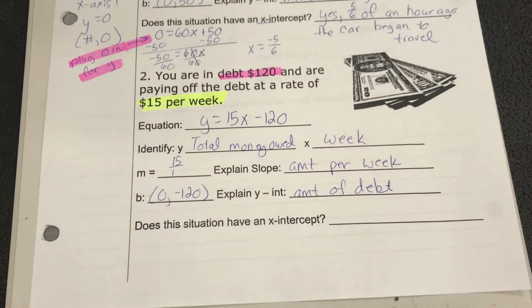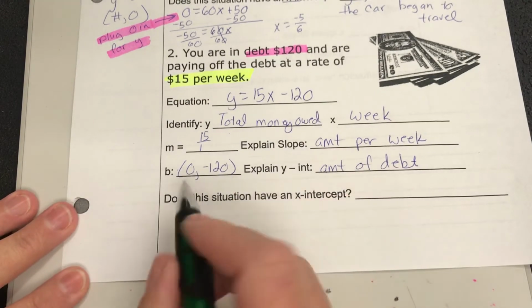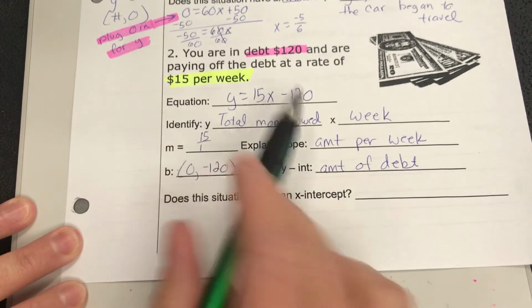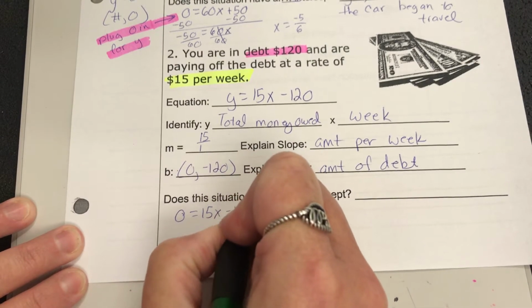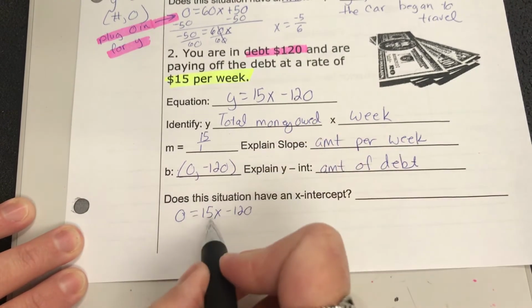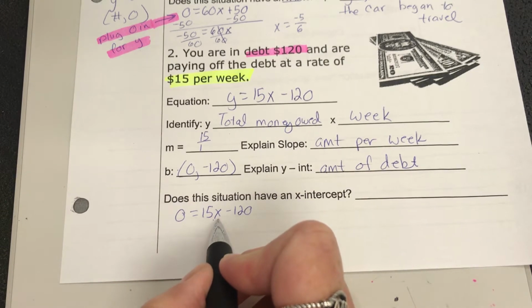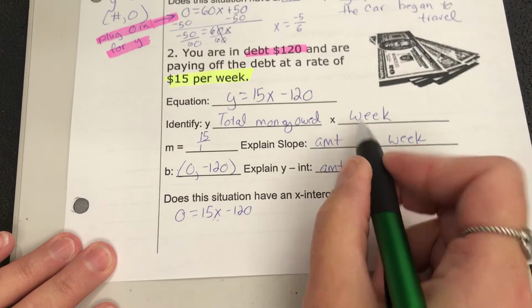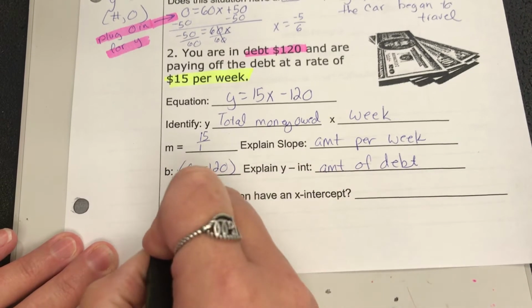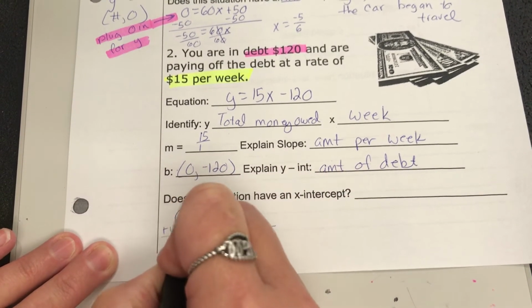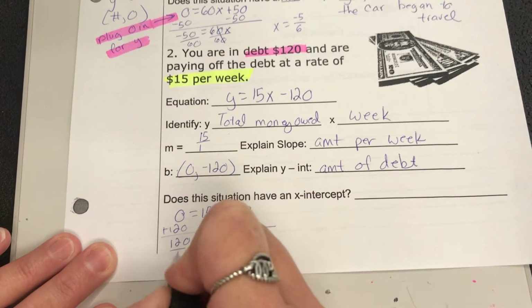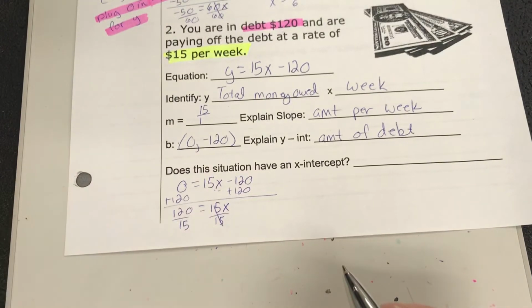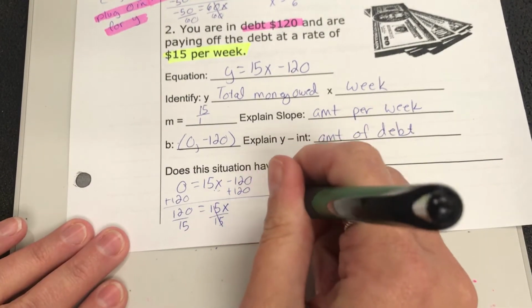Does this situation have an x-intercept? We have to figure this out, so we plug in a 0 for y. I have 0 equals 15x minus 120. Now we're going to solve for x, which represents the number of weeks. We add 120, so 120 equals 15x. We divide by 15. 120 divided by 15 is 8, so 8 equals x.